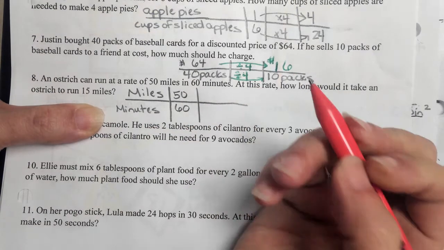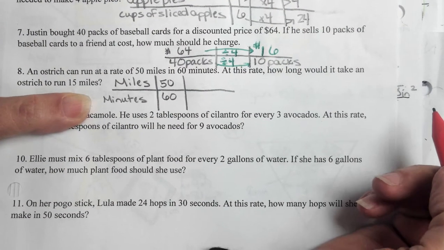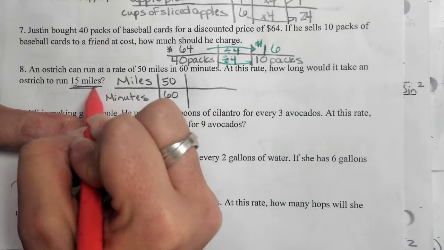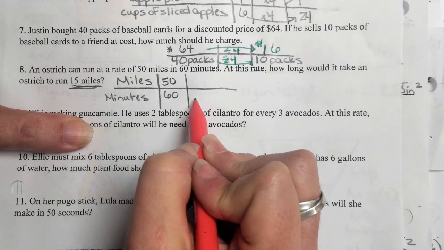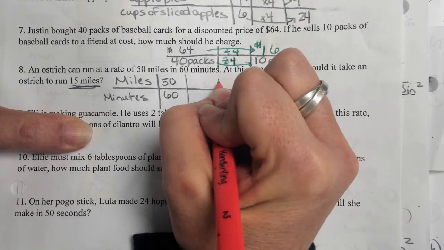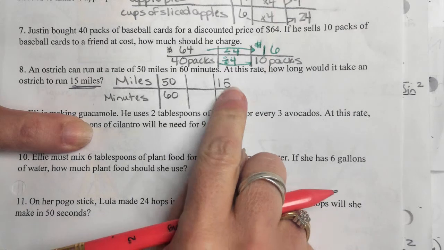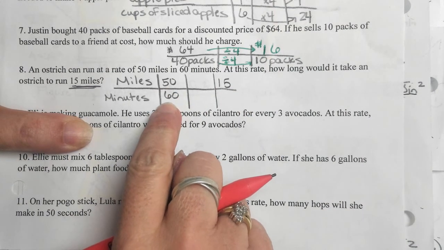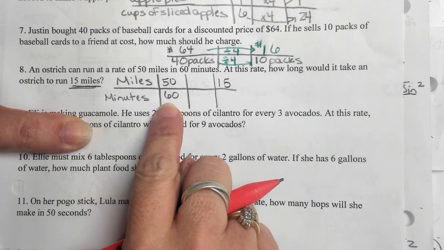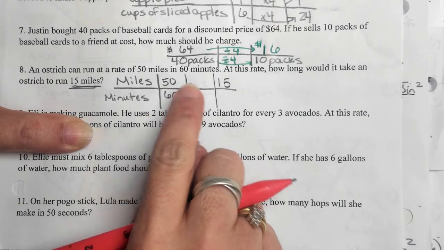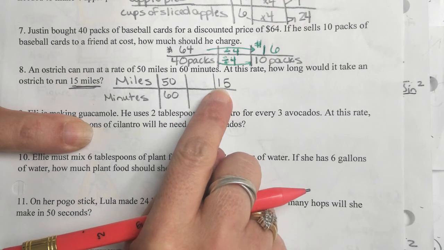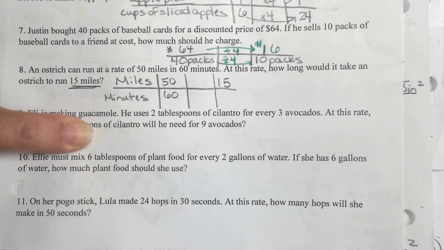Now, what some of you messed up on the test was you would put this 15 miles in the wrong place, like you put it on the bottom. But 15 miles has got to be across from miles. A lot of you put it on the bottom. Now, to get from a 50 to a 15, it doesn't divide evenly, right? So what do we need to probably jump to? Divide by 5.